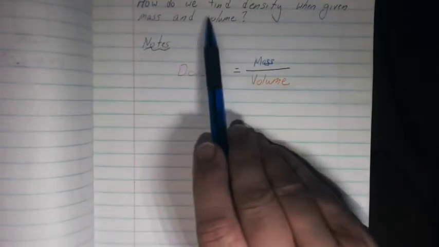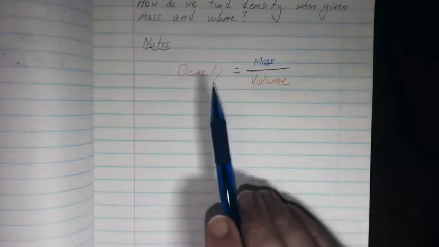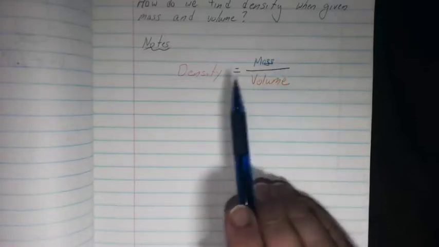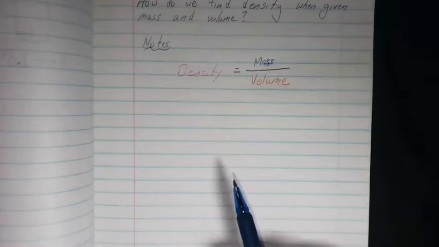So our aim today is how do we find density when given mass and volume, and we're going to actually work with density, mass, and volume interchangeably, kinda. Now, this is the formula for it. Density is equal to mass over volume. You might have seen it in some of your science classes or previous math classes.